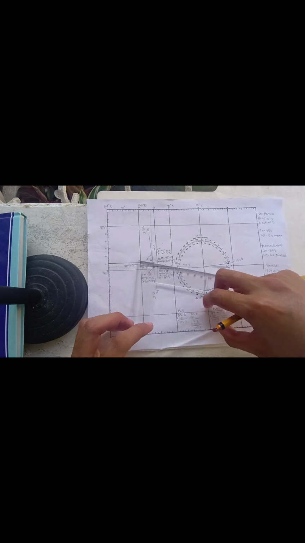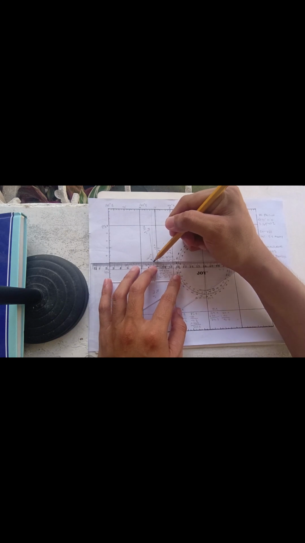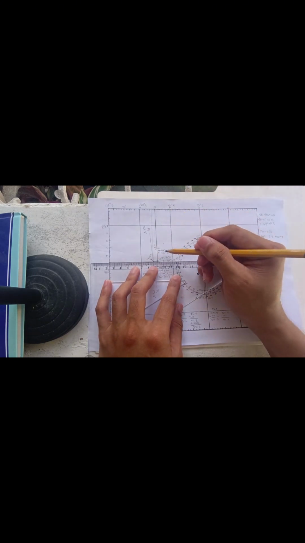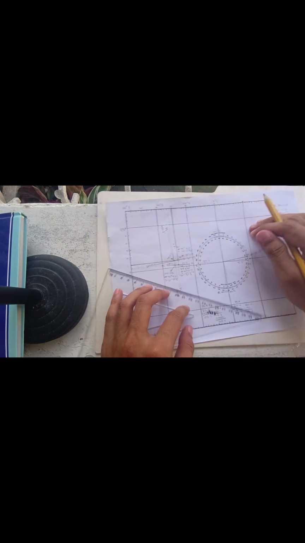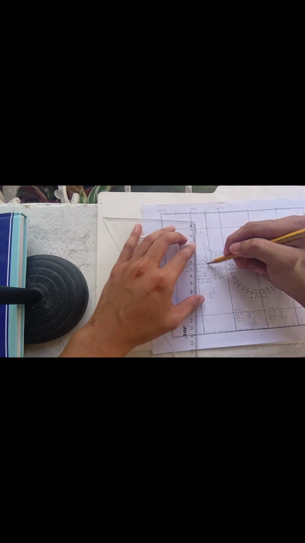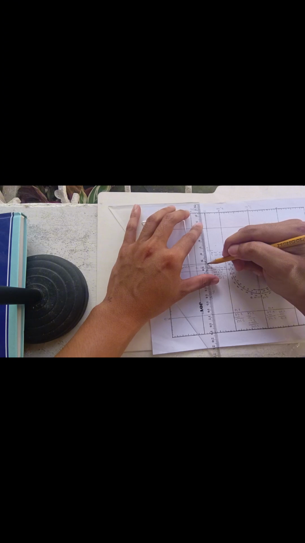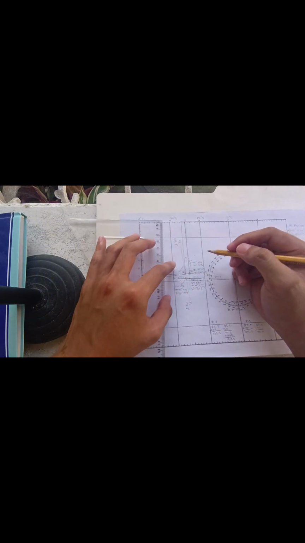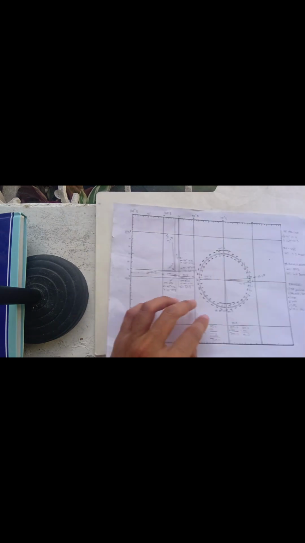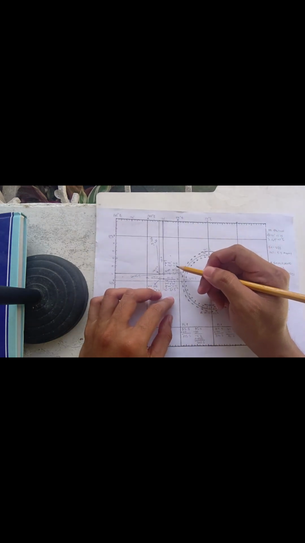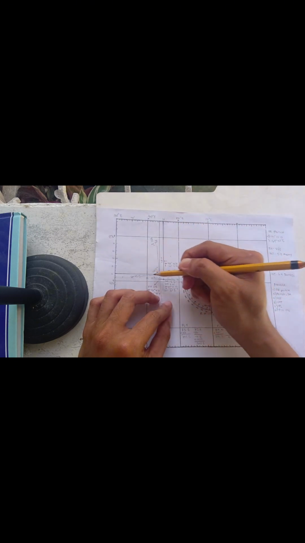The next thing to do is we have to get our ITP. In order to get the ITP, you have to read the coordinates. From here, it is 44 degrees 10 minutes north, and the longitude is 169 degrees and 21 east. So that is our ITP.